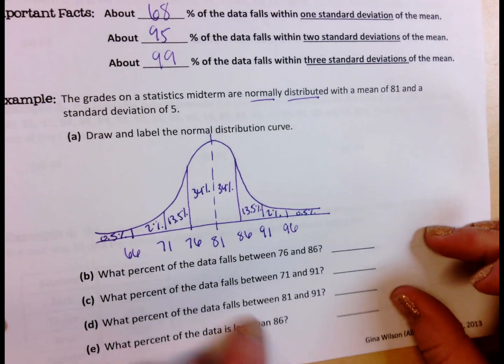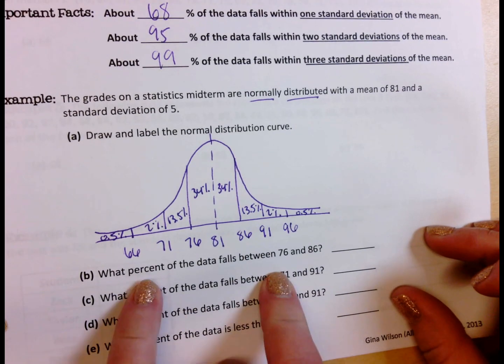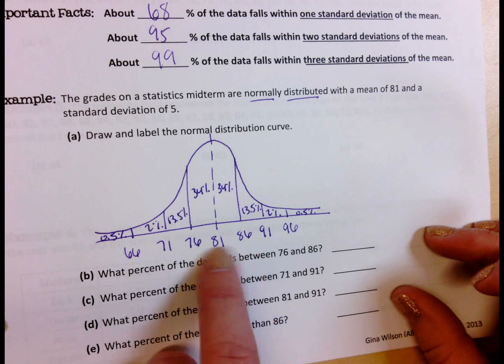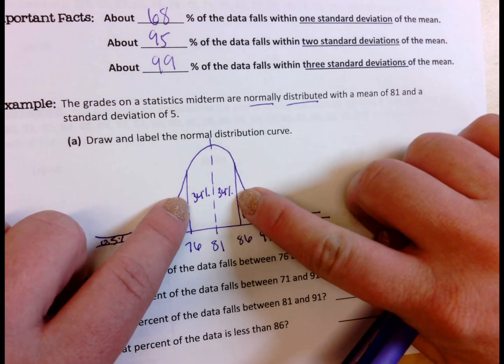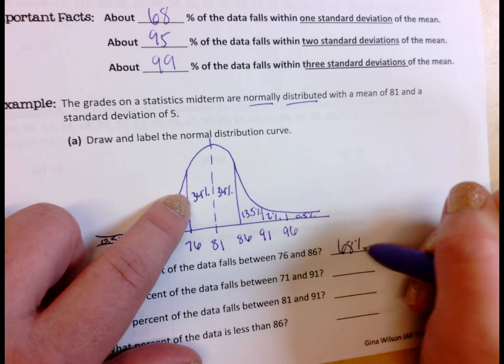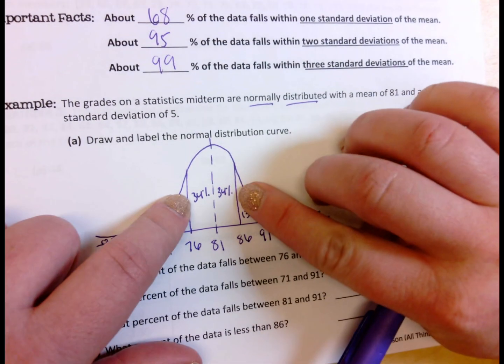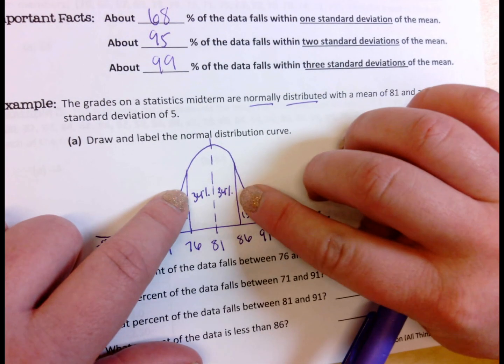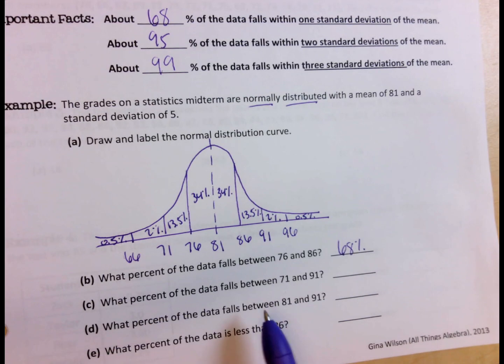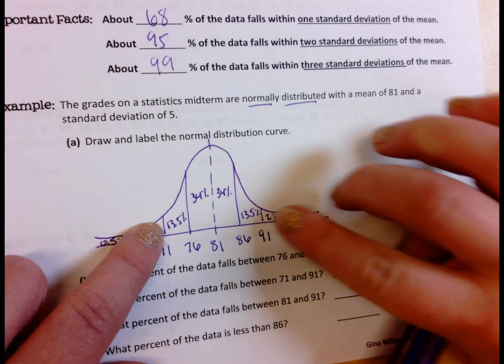So if we look at the data, how much of the data falls between 76 and 86? From here to here, that's 34% and 34%. So 68% of the scores for this test fall between 76 and 86. Then what happens if we go out 1 step further? What if it's from a 71 to a 91?